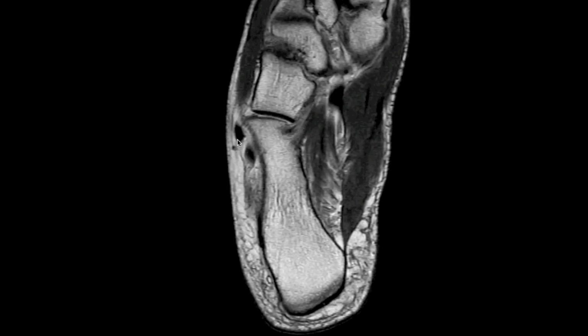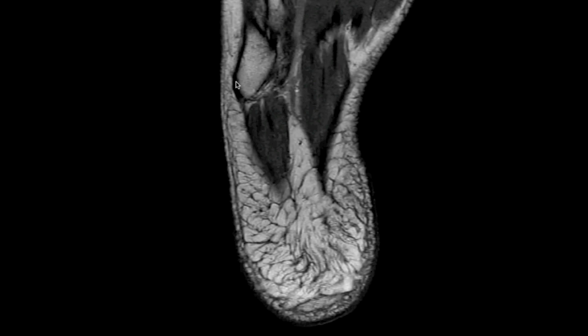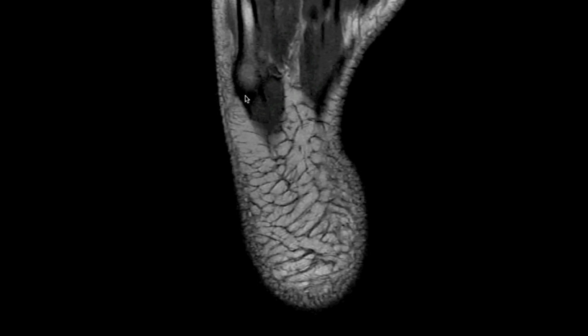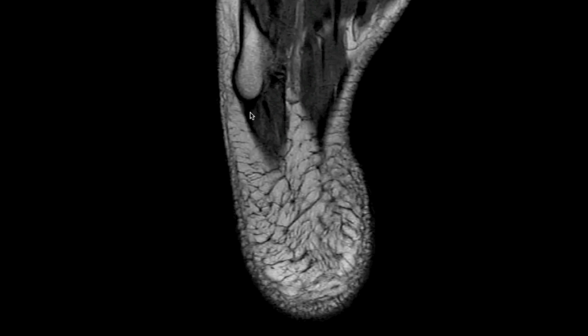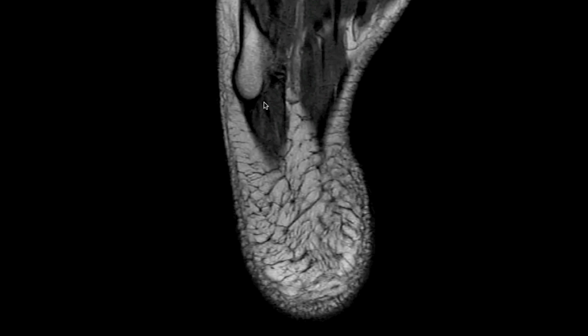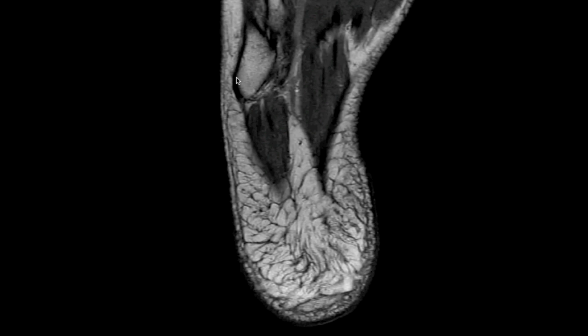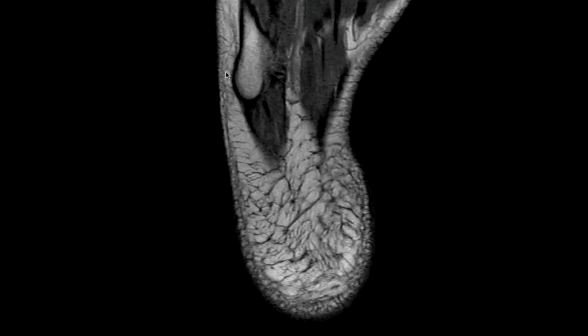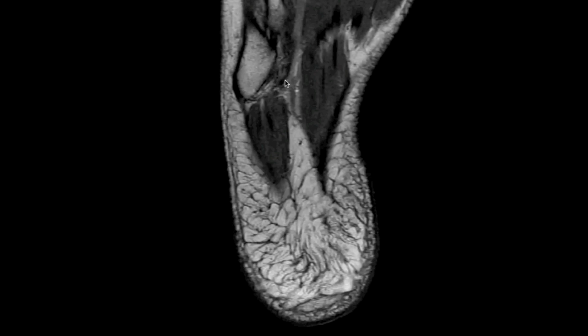So there's the peroneus brevis, and we'll follow it towards the base of the fifth metatarsal, where it will insert more laterally. Now, if we look more inferiorly at the tubercle at the base of the fifth metatarsal, we'll see this black structure, which is the lateral cord of the plantar fascia attaching into the more plantar aspect of the tubercle. So you can imagine if you have an avulsion fracture in this location, it could involve one or both, either the lateral cord of the plantar fascia or the peroneus brevis at their distal insertions.